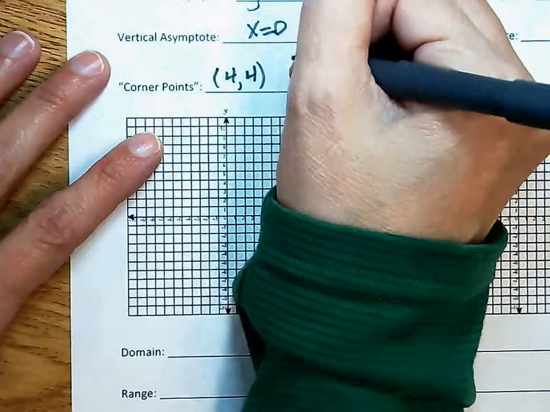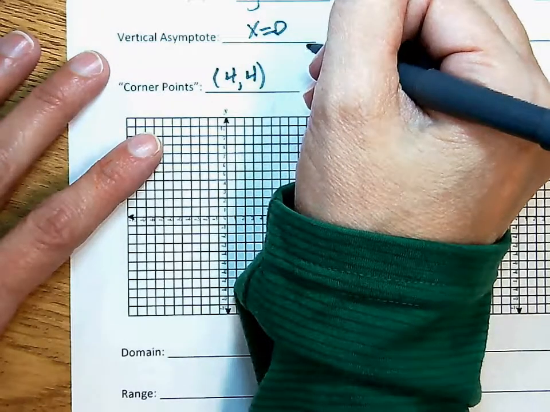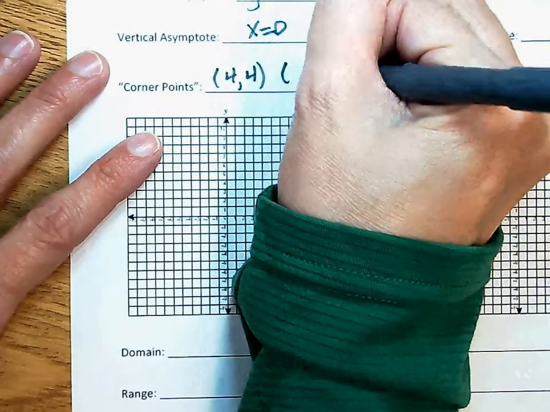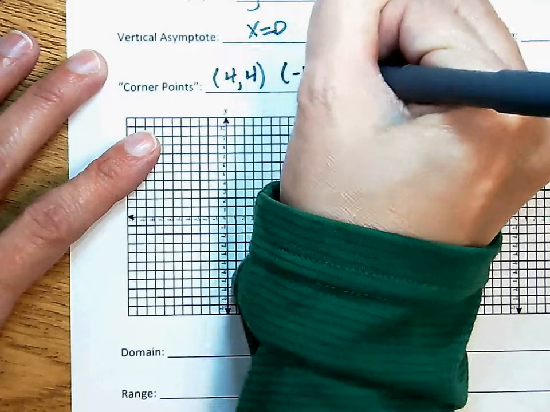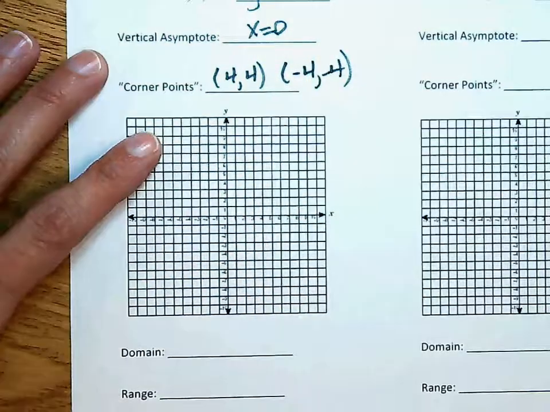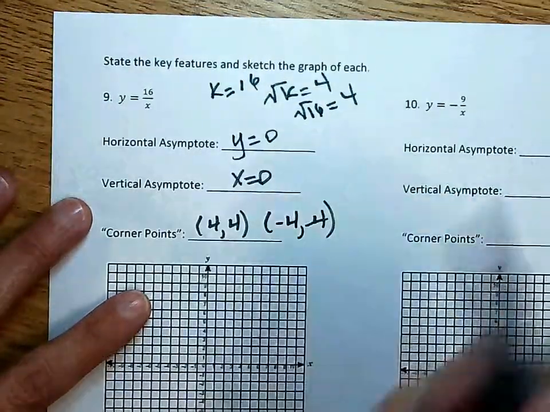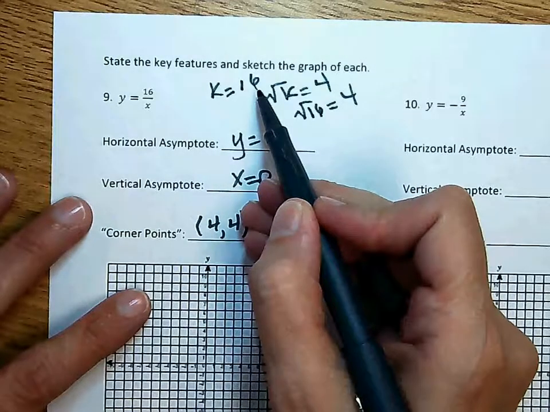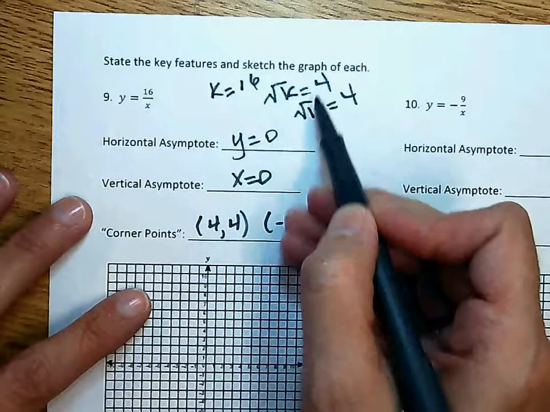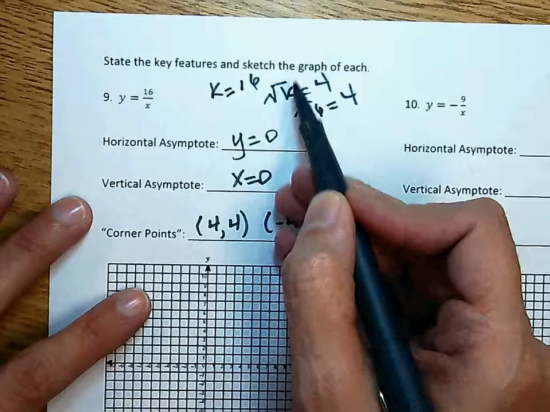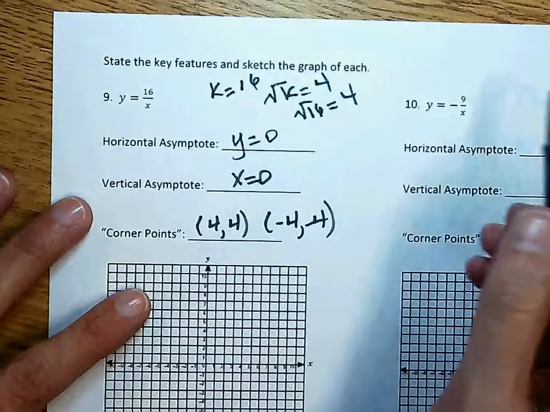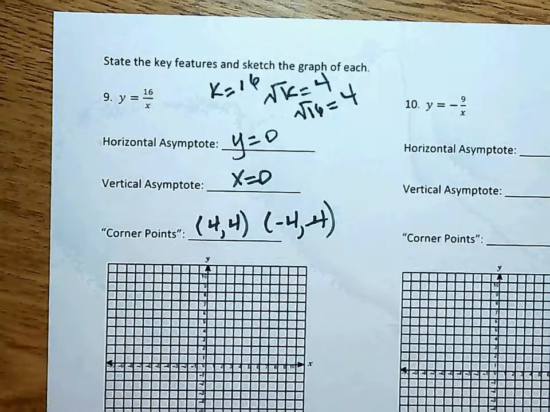Negative, because we've got them in both quadrants, right? We have them in quadrant 1 and in quadrant 3. I really should have put 16 there. I just didn't mark it out. So the square root of 16 is 4. Okay, we good with that?